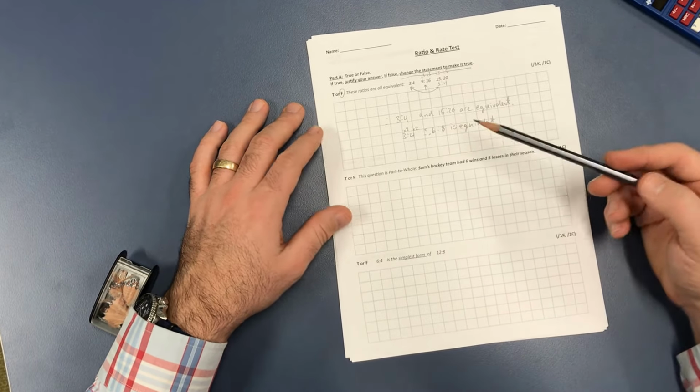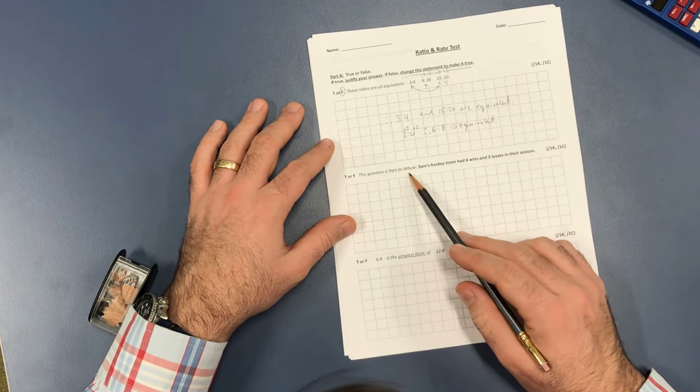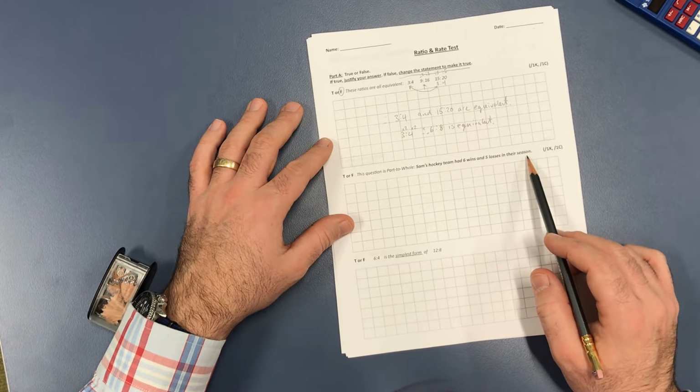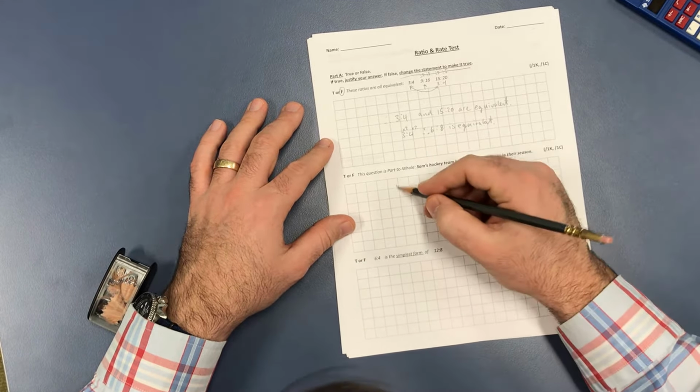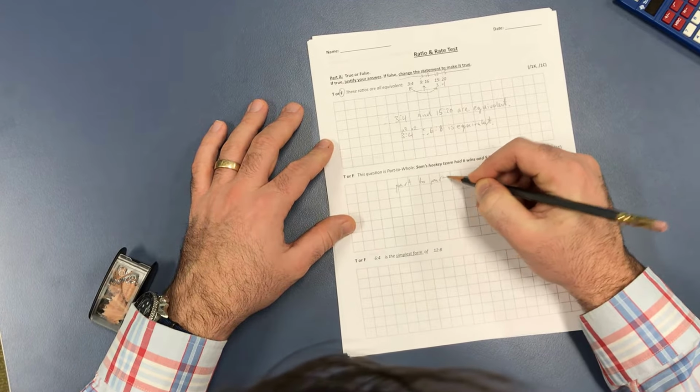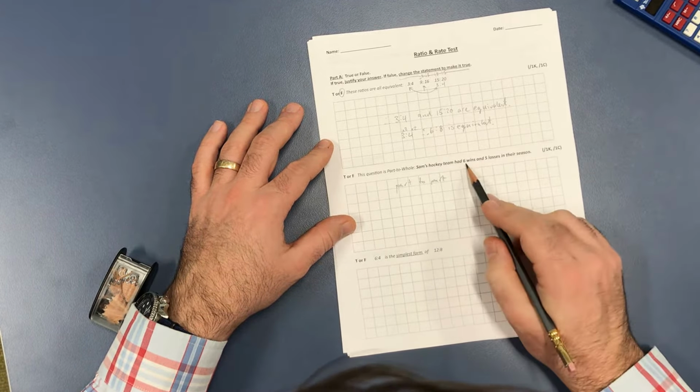On the next one, this question is part to whole. Sam's hockey team had 6 wins and 5 losses in their season. This is a part to part relationship. The reason being is you're looking at wins and losses. Our whole would be 11 games played.